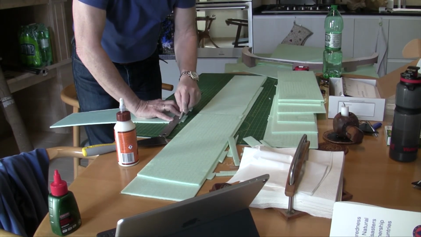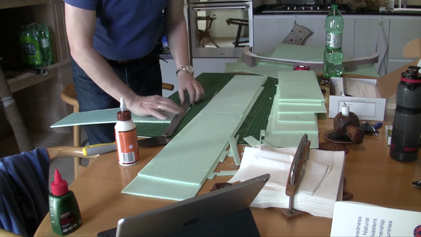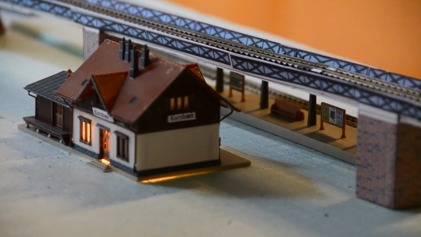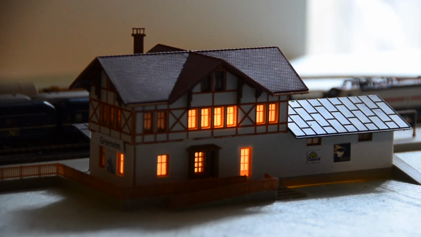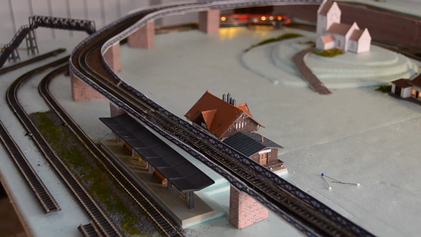It also turned out that that is a very good thing to use for putting up your houses and roads and whatever else you want to build on the layout. So think about that before you start gluing your rails down. Maybe you better start by putting down some insulating foam or similar.